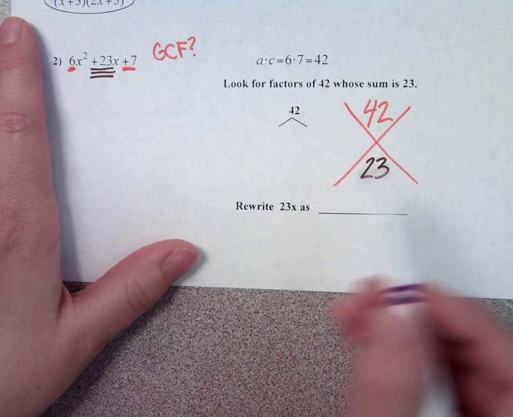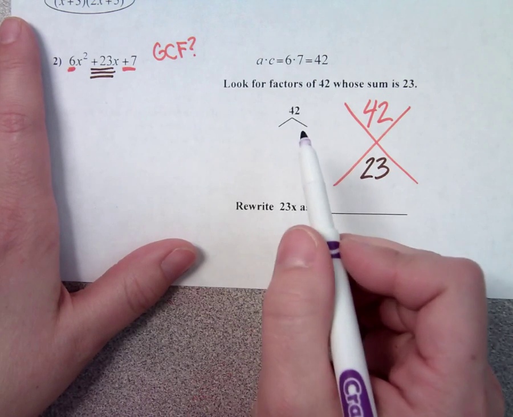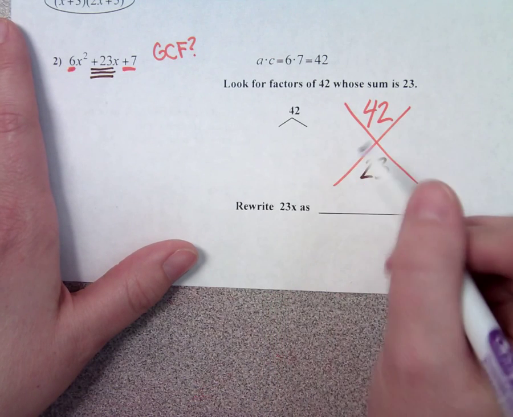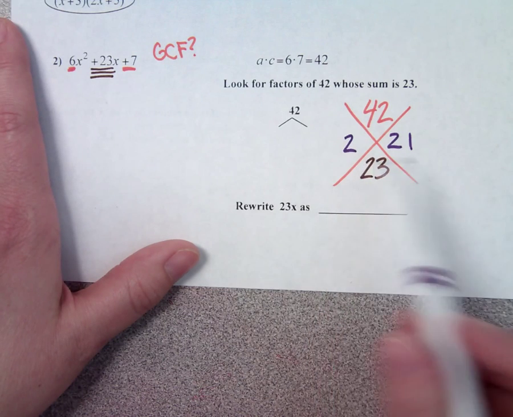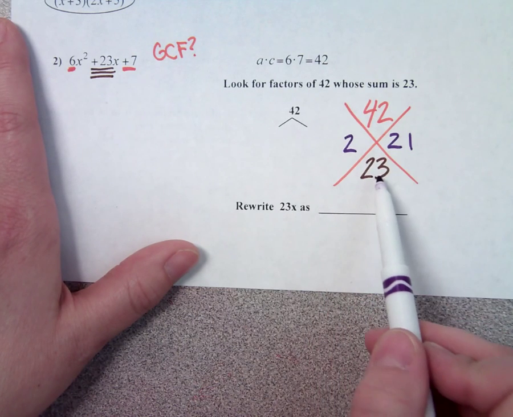If you're stumped, you could try that thing I showed you yesterday. Oh, do you have it? Oh, it would be like 12. 2 and 21, right? 2 times 21 makes 42, and 2 plus 21 makes 23.